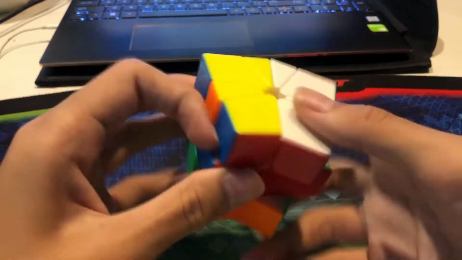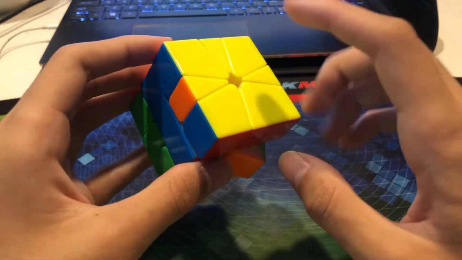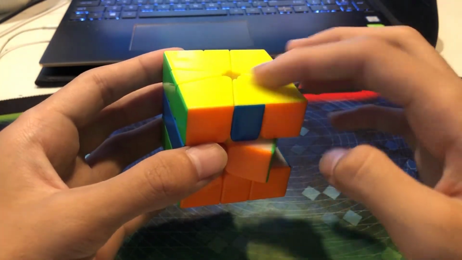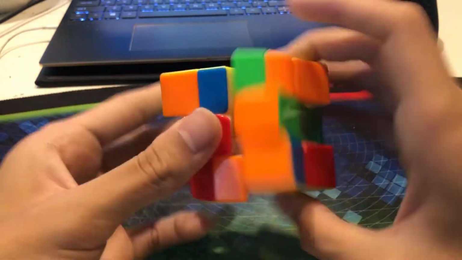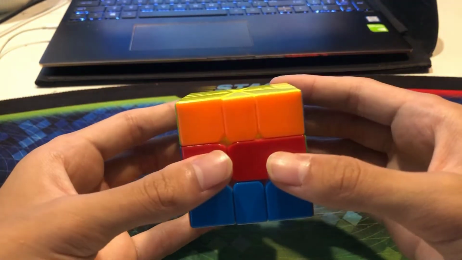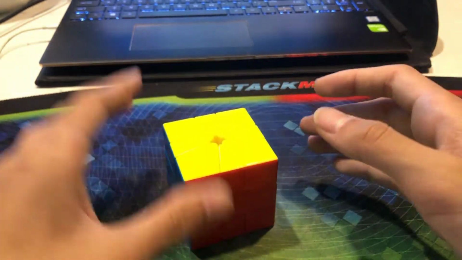So there you go. Now I have parity. I need to swap these two edges, so you can do that. Then let's do AUF or DUF too. Whoops, and there you go.